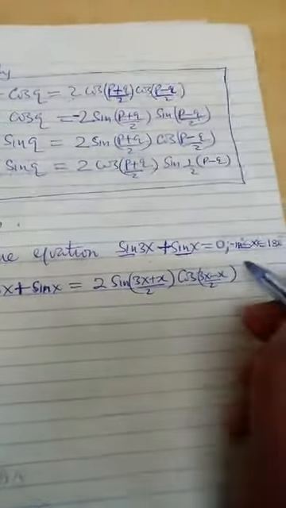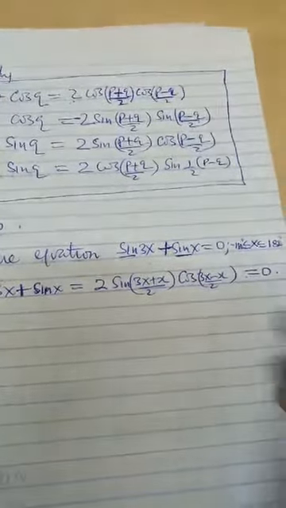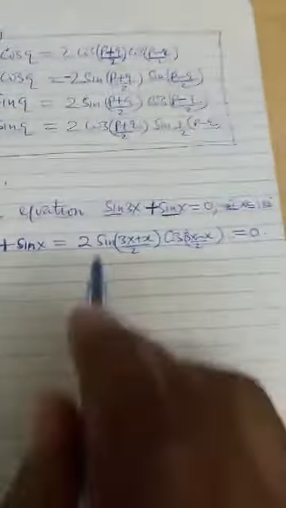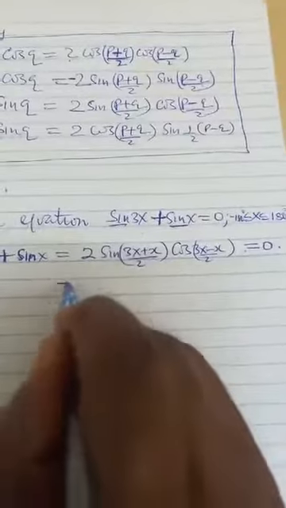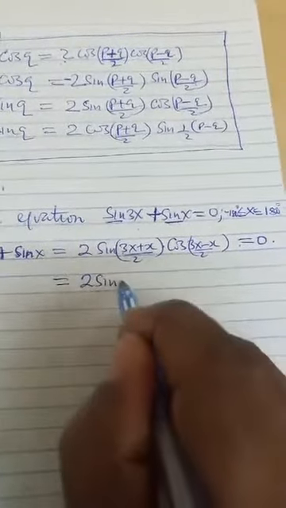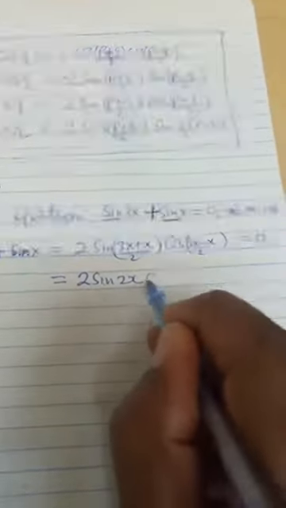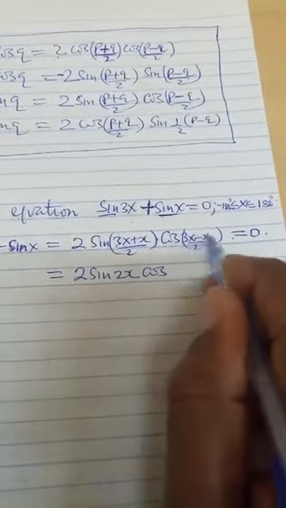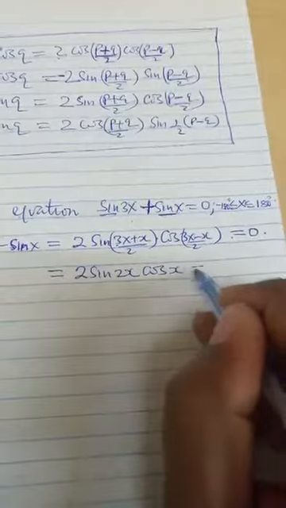But they are telling us all that will be equal to 0. So we proceed and work on this, which will give us 2 sine of 4x out of 2, which is 2x, and cos of 2x out of 2, which is x, is equal to 0.